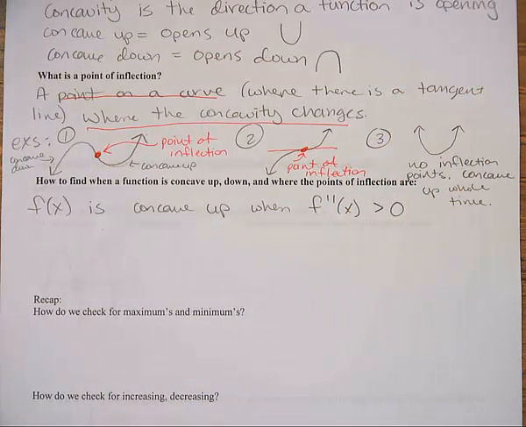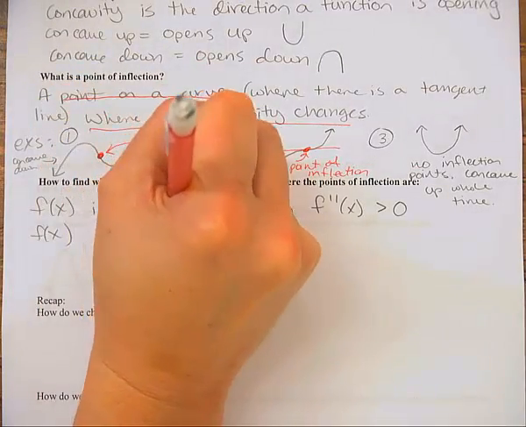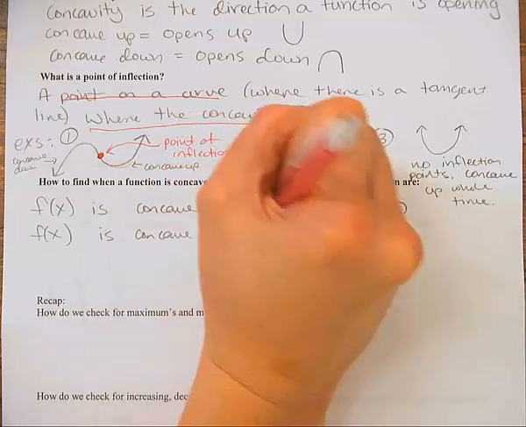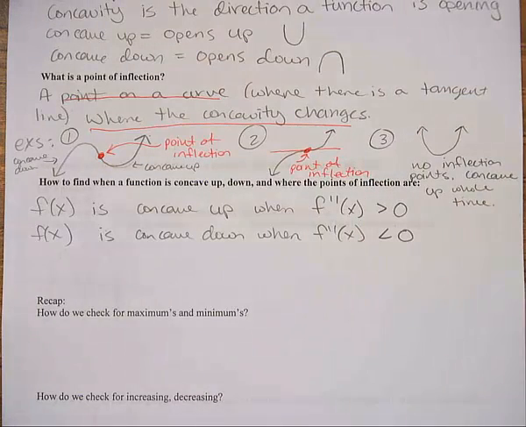When your second derivative is positive, your original function is concave up. f of x is then concave down, you can probably figure this part out, when the second derivative is negative or less than 0.